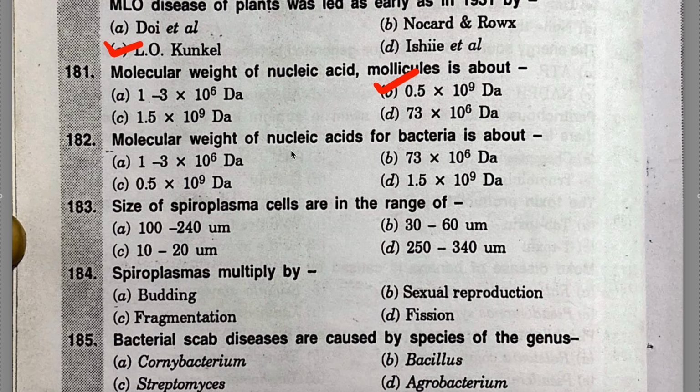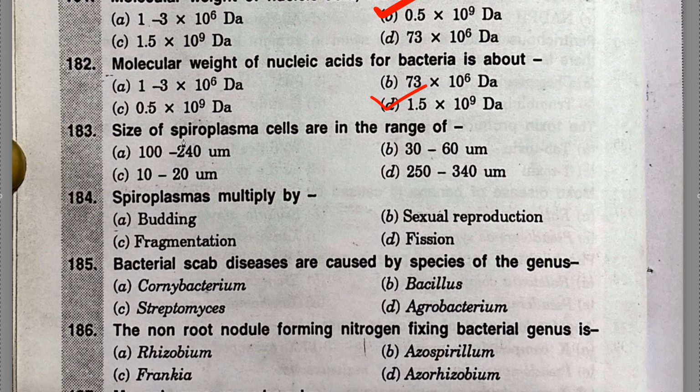182. Molecular weight of nucleic acids of bacteria is about, okay, it's dalton. So which dalton? A, B, C, D, which one? Answer is option D, 1.5 into 10 to the power 9 dalton. 183. Size of spiroplasma cells are in the range of 100 to 240 micrometer, 30 to 60, 10 to 20, or 250 to 340. Answer is option A.